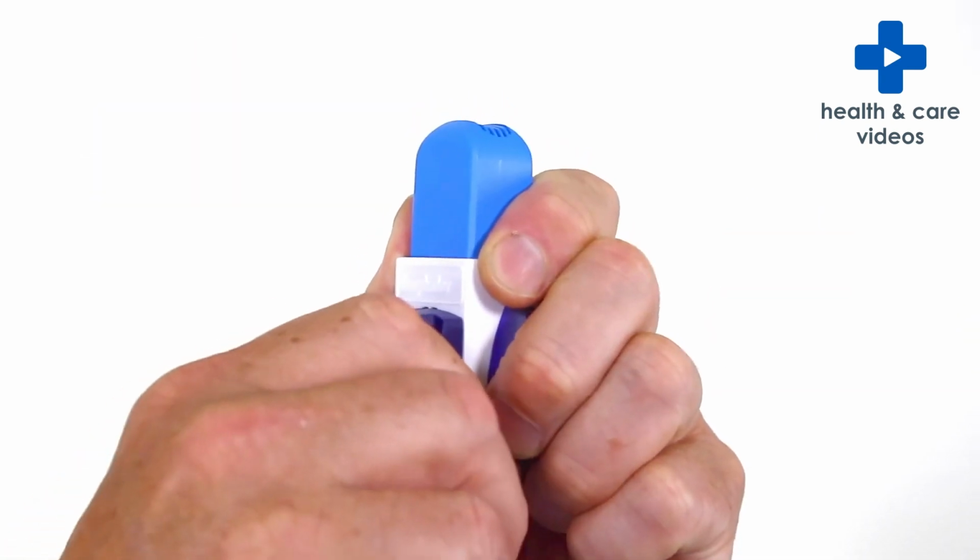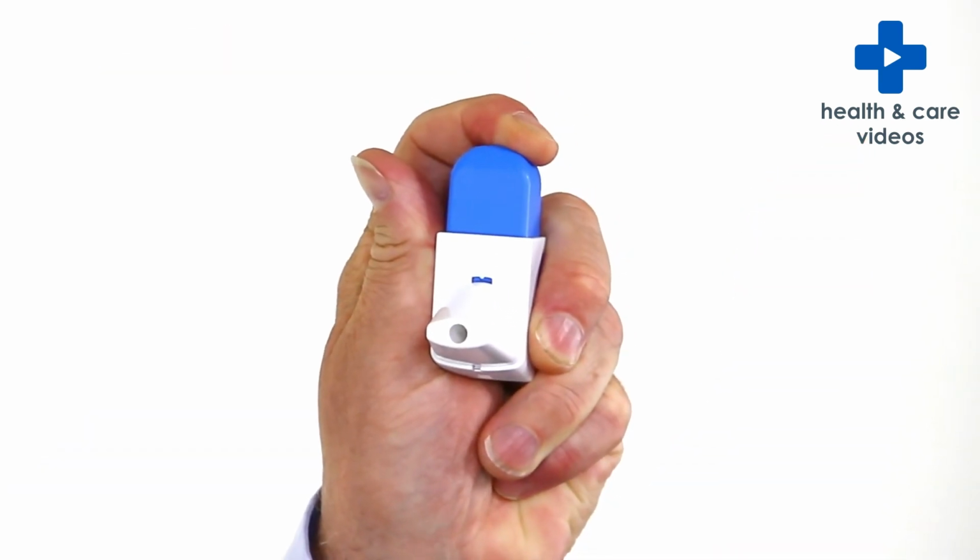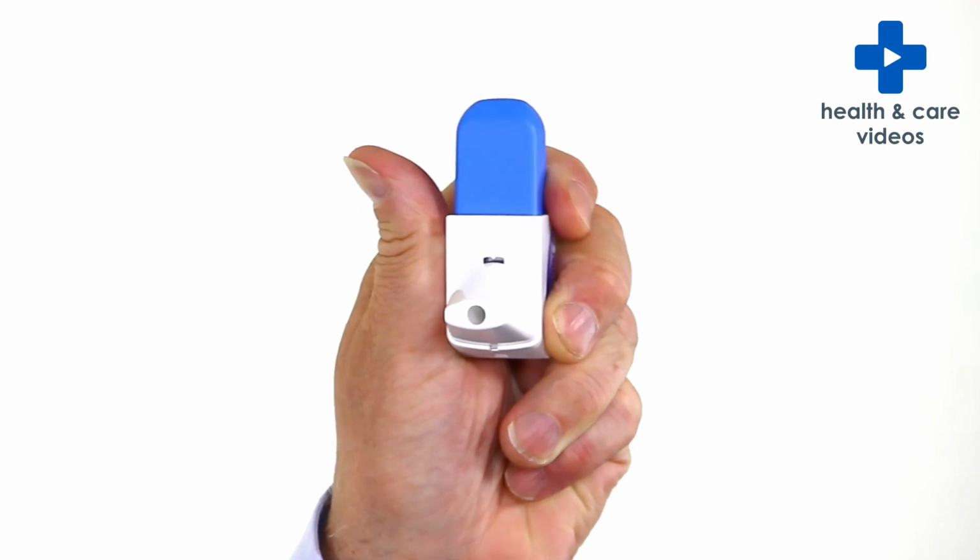You should always sit upright or stand up when using your Easyhaler inhaler. Hold the inhaler upright and shake it firmly 3 to 5 times. Remove the protective cover, if you use one, followed by the dust cap. Hold the Easyhaler upright and press the top down until you hear a click. Let go and allow it to click back again.